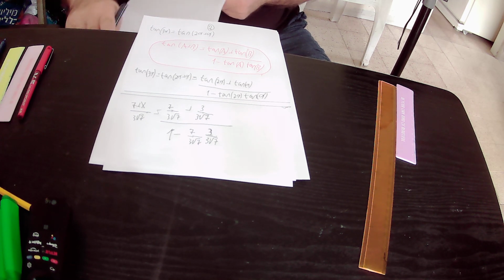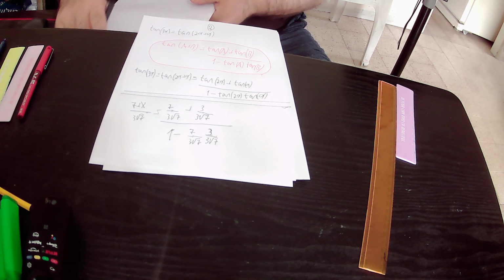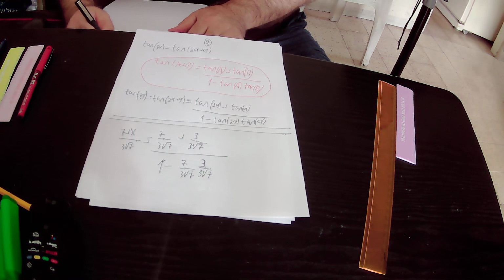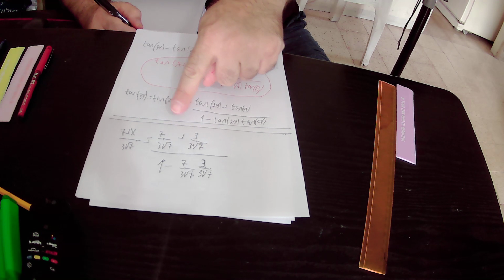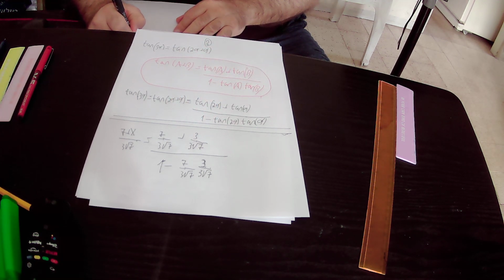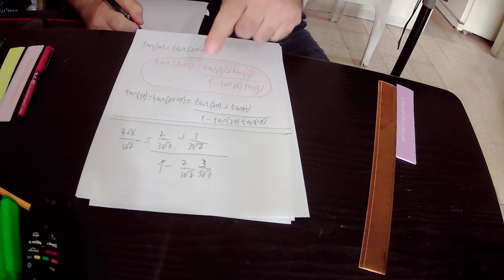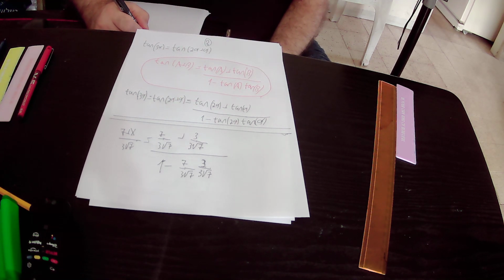And we will get that 7 plus x over 3 times root 7 equals, here we have 7 plus 3 is 10, 10 over 3 times root 7, divided by 3 times root 7 times 3 times root 7 over 3 times root 7 times 3 times root 7.